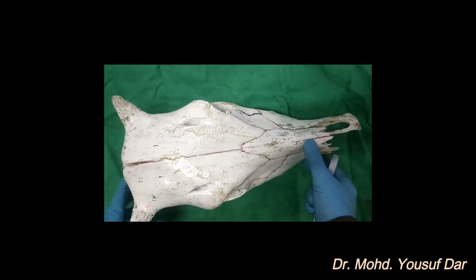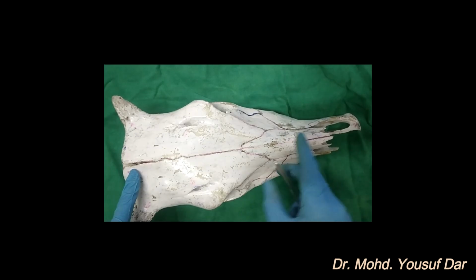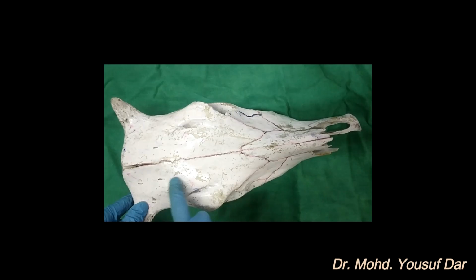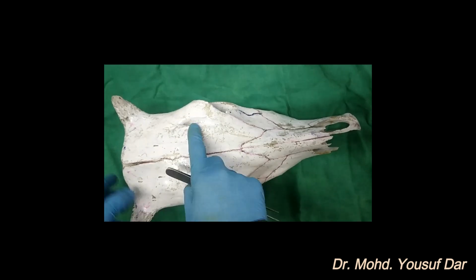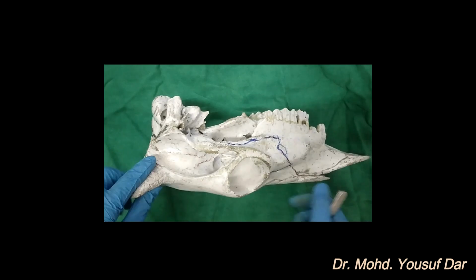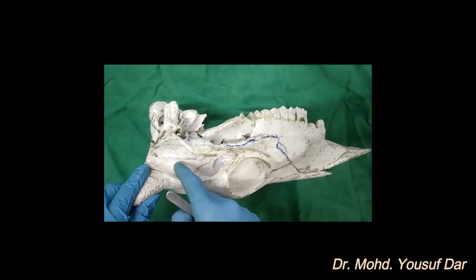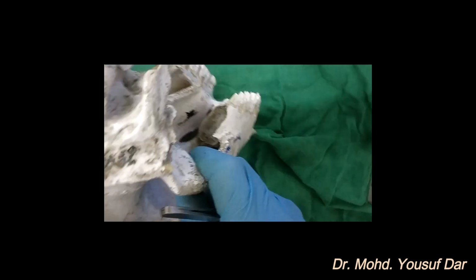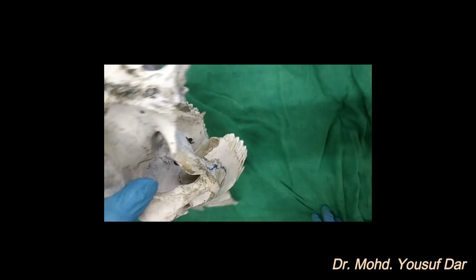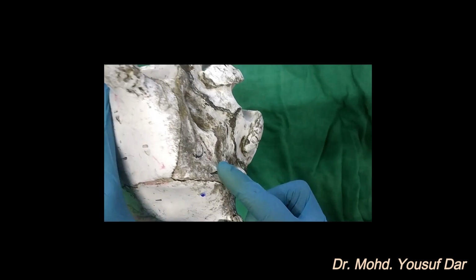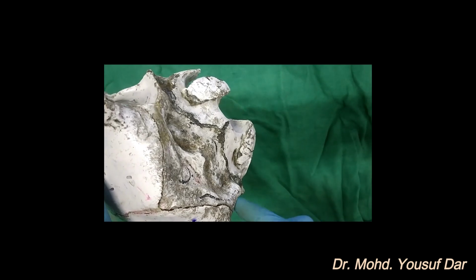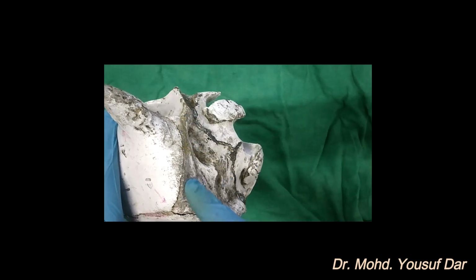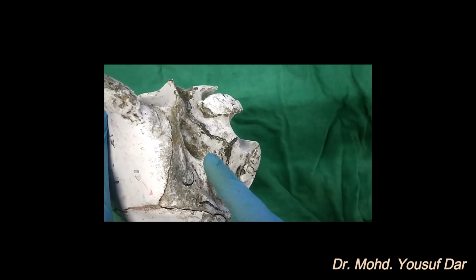Now coming first to the cranial bones. We have this one, that is the frontal bone. This is the parietal bone. Here you can see this is the parietal bone. This is the parietal from this side, and in between the two here is the interparietal.